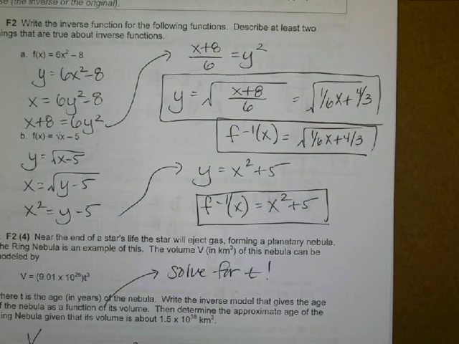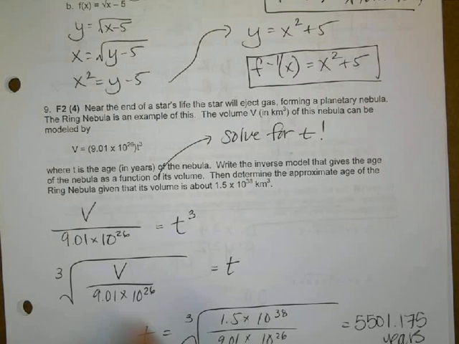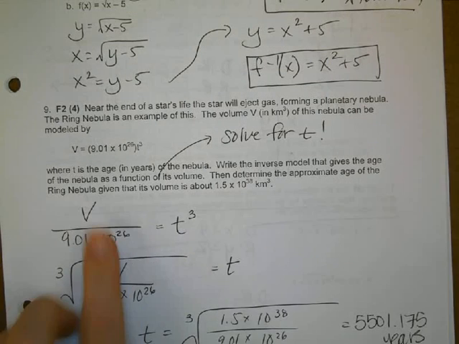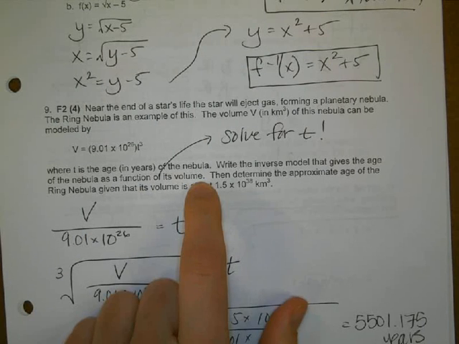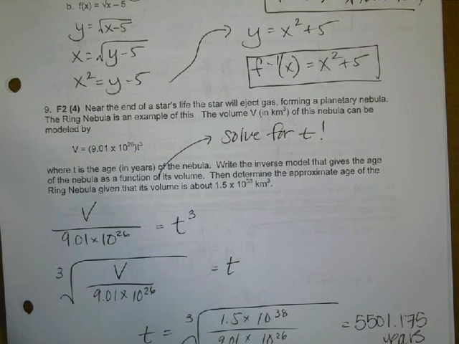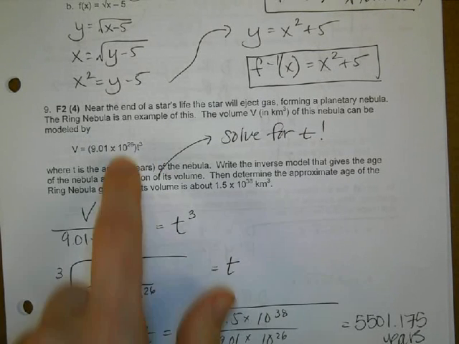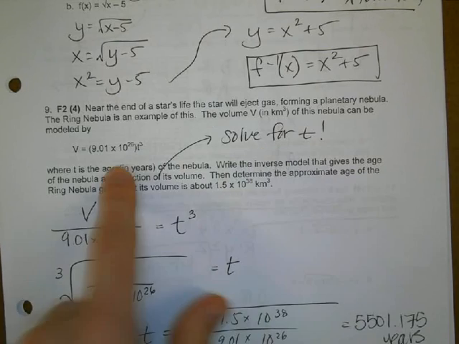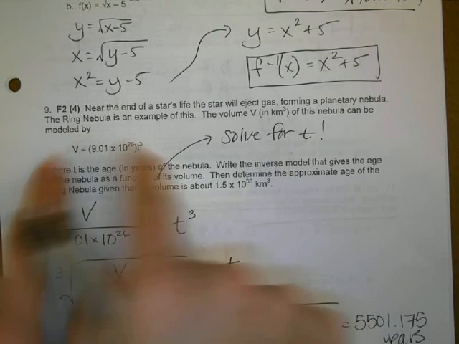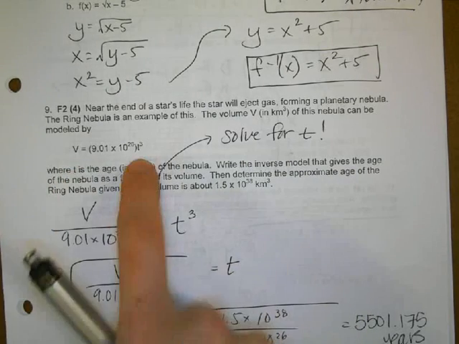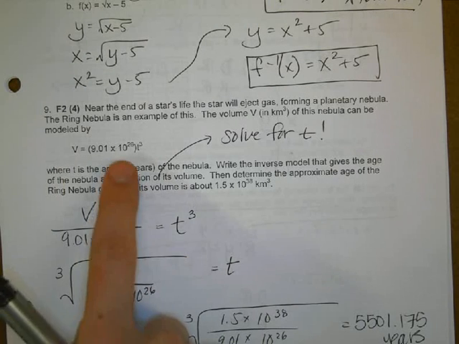For the F2 type 4 problem, essentially what you're doing here is you're trying to write it as a function of its volume, which means I want t equal to something with v in it. So I need to solve for t. So in this equation, I'm not going to flip-flop variables here. I'm just going to get t by itself. So I move this over by dividing it.